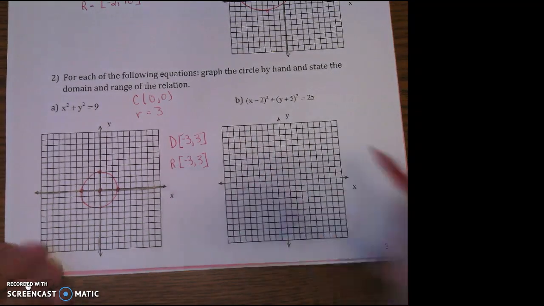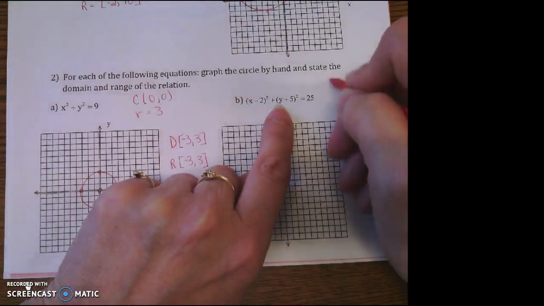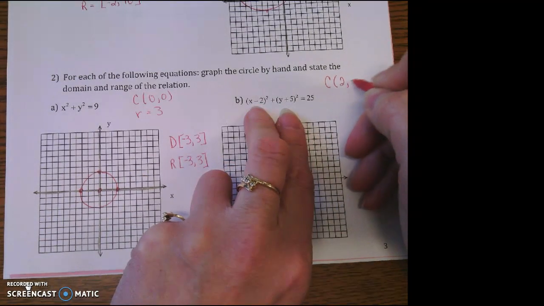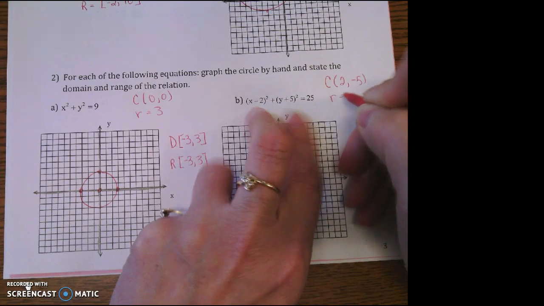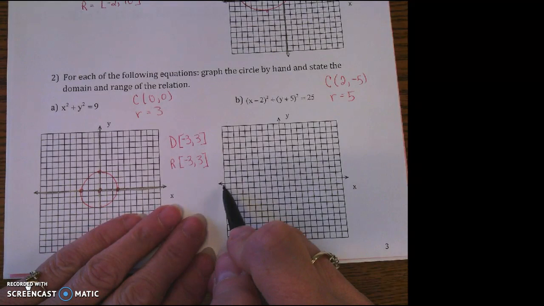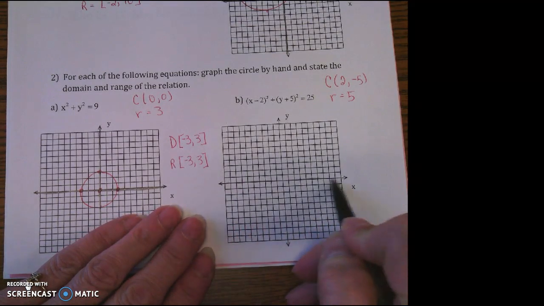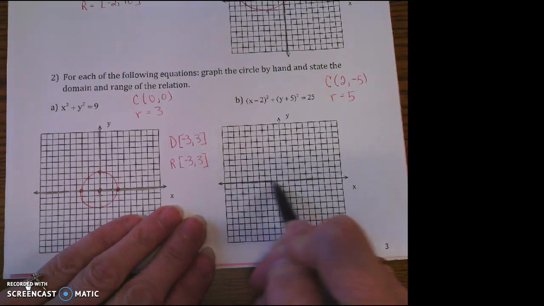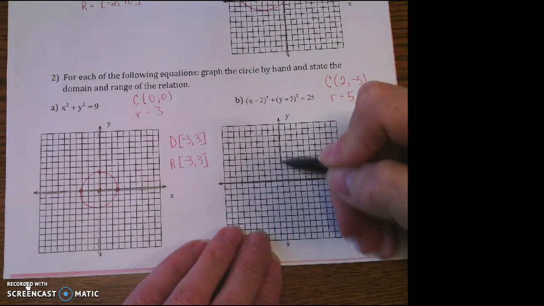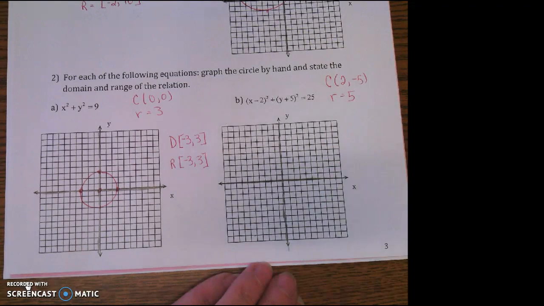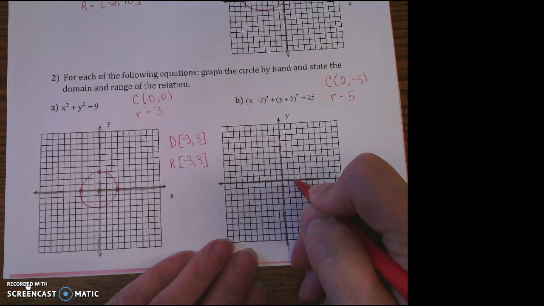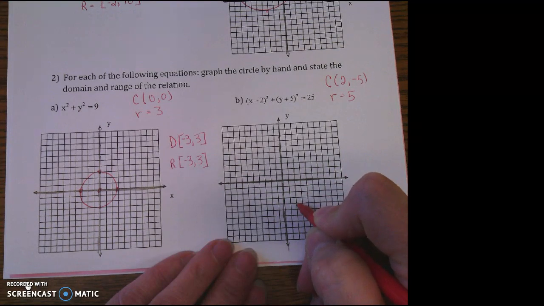Okay? For B, I'm going to pull my center out, and remember, it's always going to look like the opposite. So I'm going to take a +2 and a -5, and my radius is the square root of 25. So I know my radius is 5. Okay, center is 2, -5.